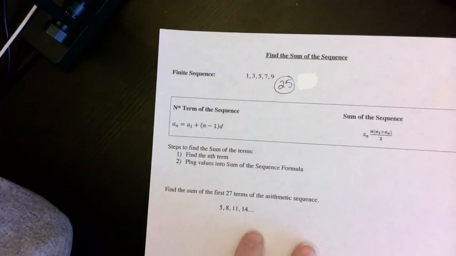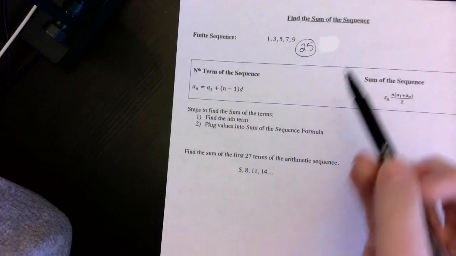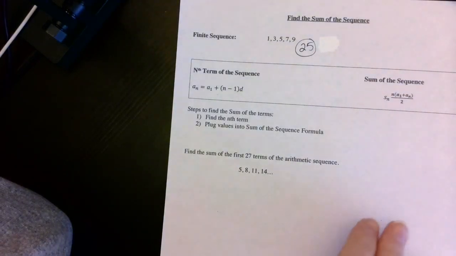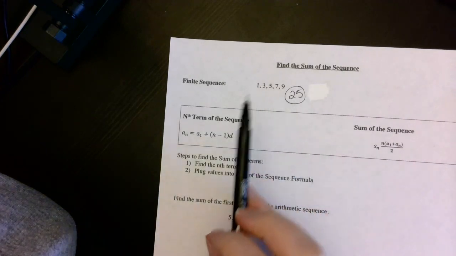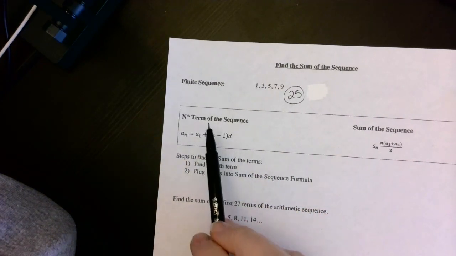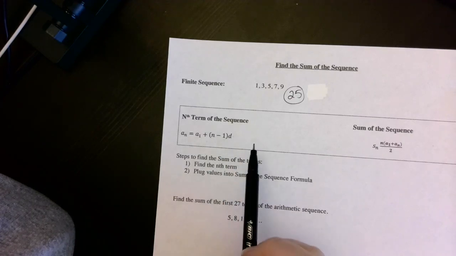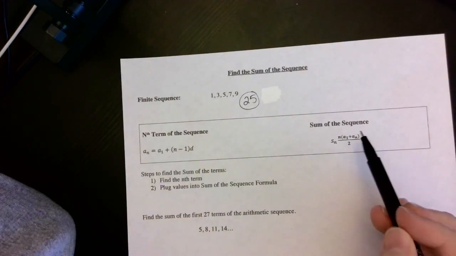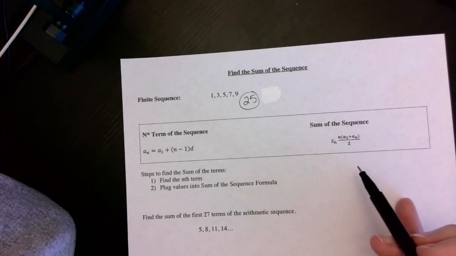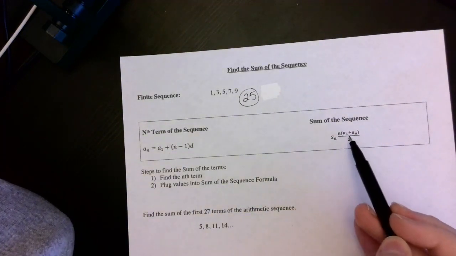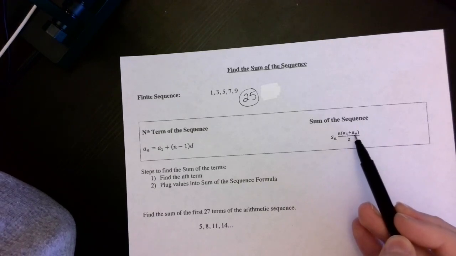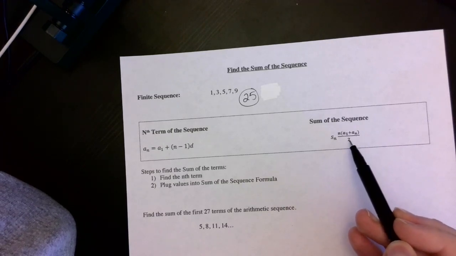But you're going to be given an infinite sequence, which means they're just going to be dot, dot, dots, and they're going to ask you to find the sum of the first 75 terms, and you're going to need some formulas. So the first formula you were already given, where you're finding the nth term of the sequence, and then over here is your sum of the sequence formula. Where n means the same thing as it does here, the number of terms. A1 is your first term, an is the last term, and you just divide it all by 2.